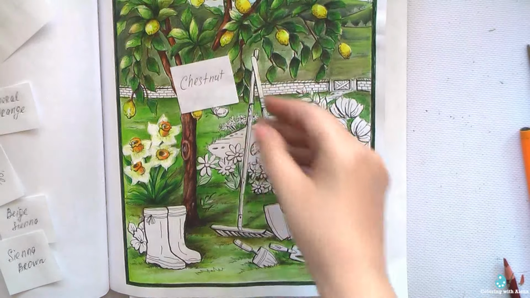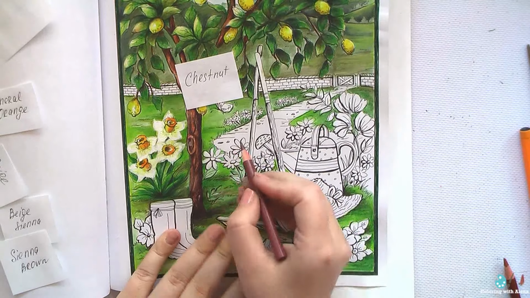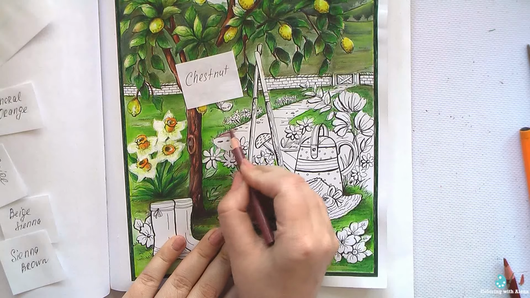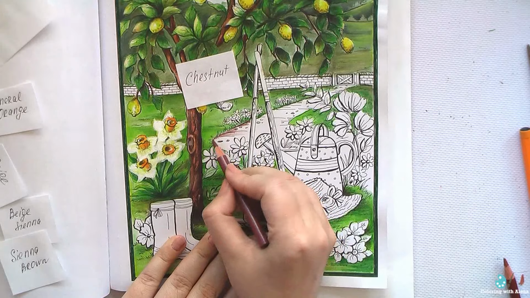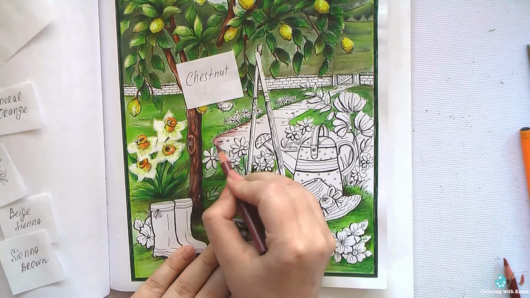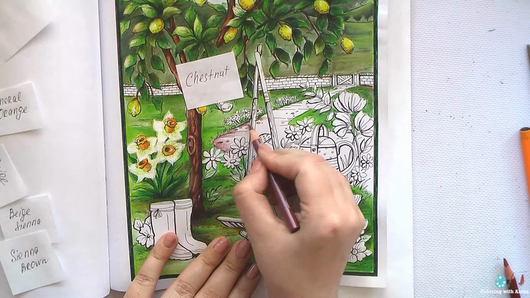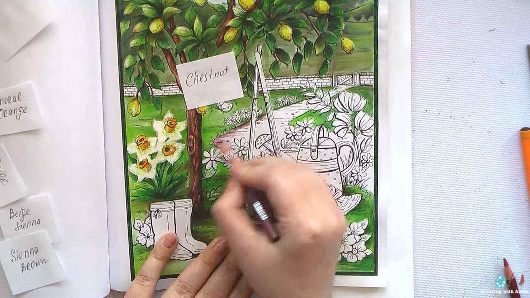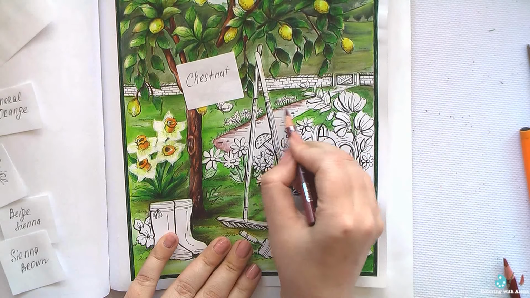When I thought about which colors to use for the garden path, I realized that on the page there is already a lot of green and yellow, and I definitely need to start adding bright colors. There are not so many possibilities to add bright colors on this page, only for the remaining flowers, maybe the watering can and boots, but I also decided that I want to color this path using bright colors.